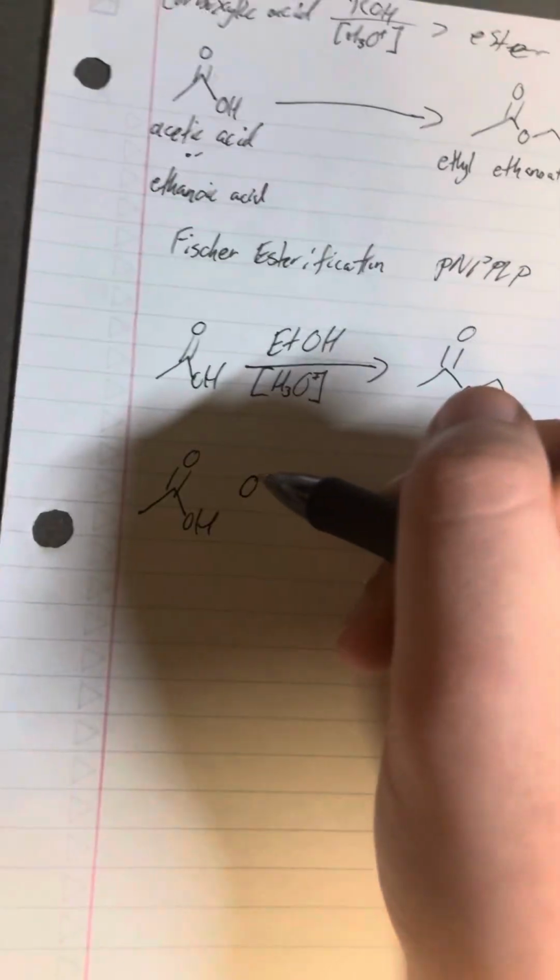Now, this Fischer esterification is what we call a PNP-PLP reaction. So first is a proton transfer. So we take the like this, and then probably be best to write it like this.